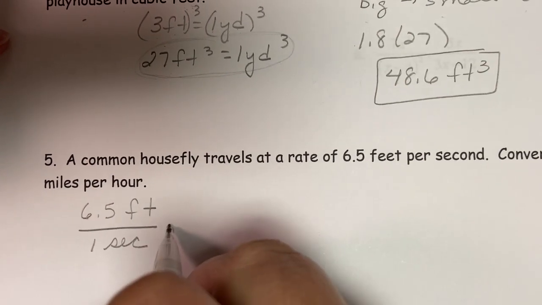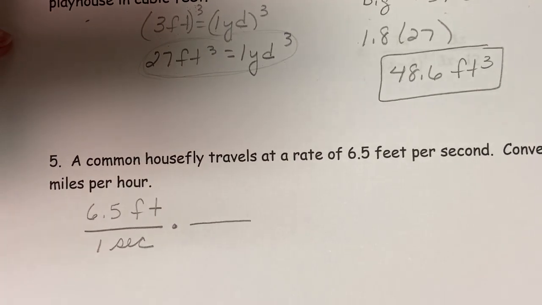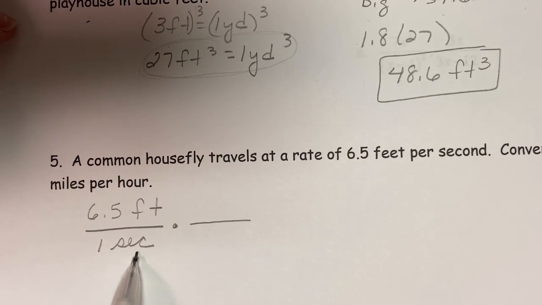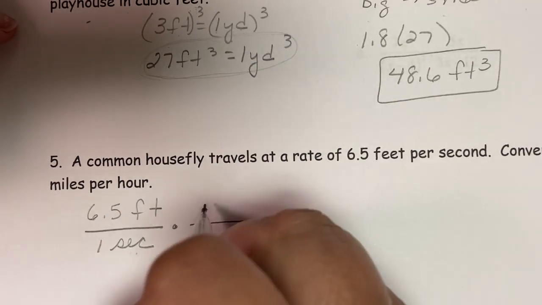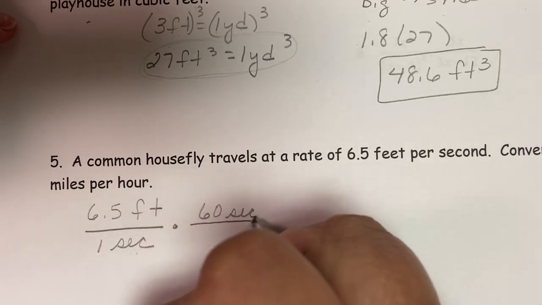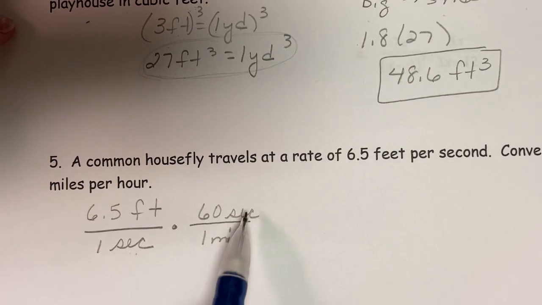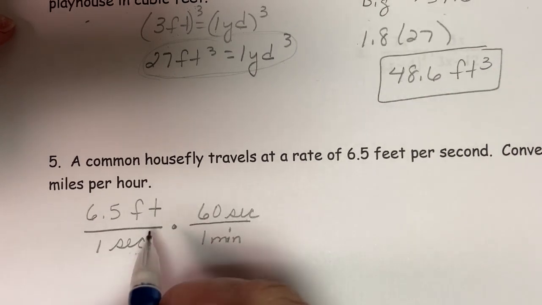Now what we're going to do is we're going to multiply by some fractions that will convert it to miles per hour. So let's convert, first of all, the time. In this case, it is seconds. Okay, so now we want the seconds to change to hours. We're going to do that in 2 steps. So we're first going to change seconds to minutes. So what's the relationship between seconds and minutes? Well, we know that there are 60 seconds in 1 minute. Now, why did I put the 60 on top? Because I want the seconds to cancel.